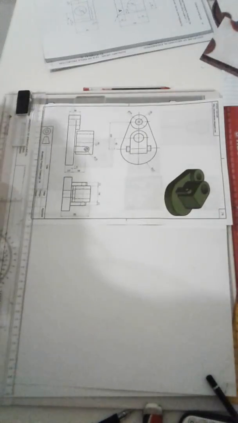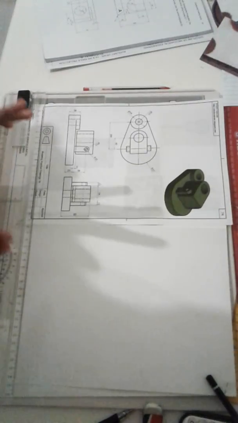Okay, so this question, this picture, when you look at it, it may look very difficult. Don't stress, it's okay.